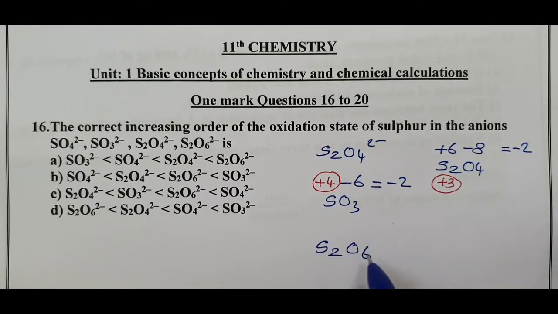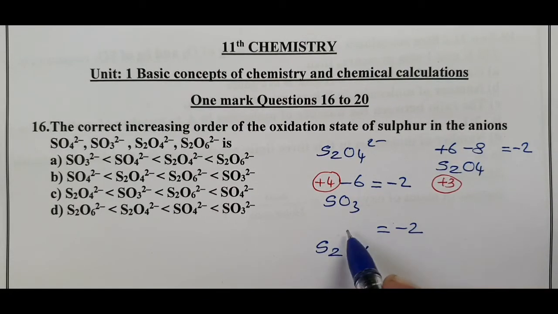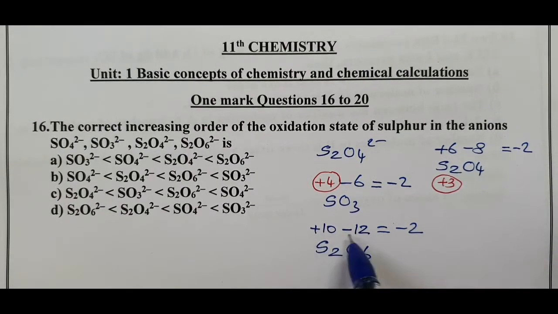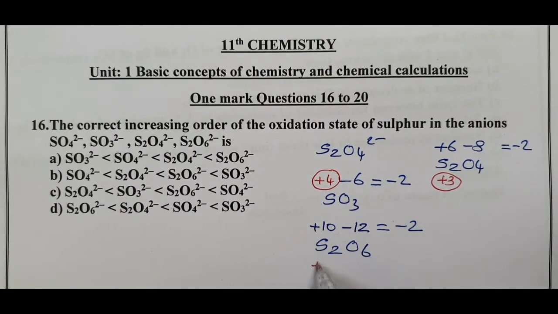S2O6, it is also a 2 minus ion, therefore equal to minus 2. 1 oxygen oxidation state is minus 2, 6 into minus 2 is minus 12. So, by putting here plus 10, we will get minus 2 on the right hand side. Minus 12 plus 10 equals minus 2. 2 sulfur is plus 10, so 1 sulfur oxidation state is plus 5. Plus 3, plus 4, plus 5.